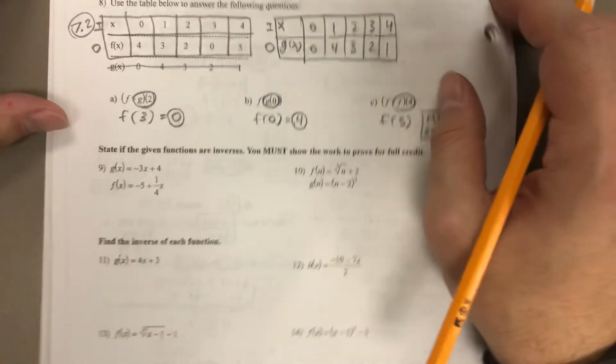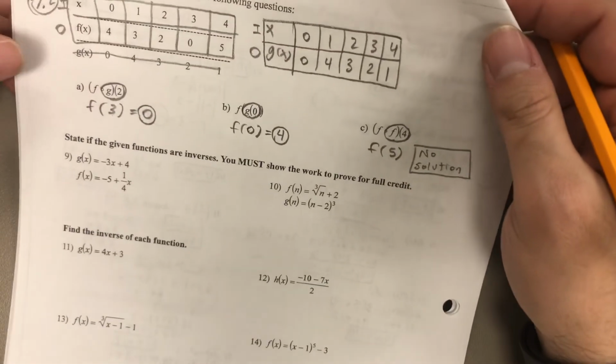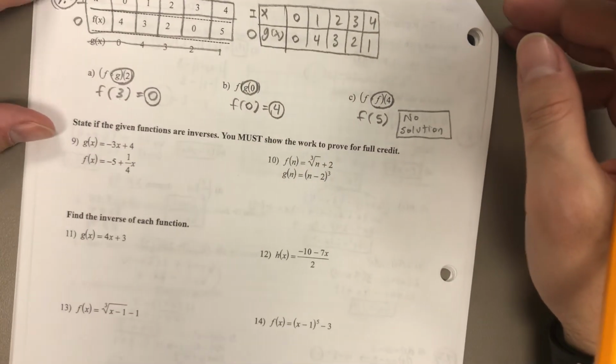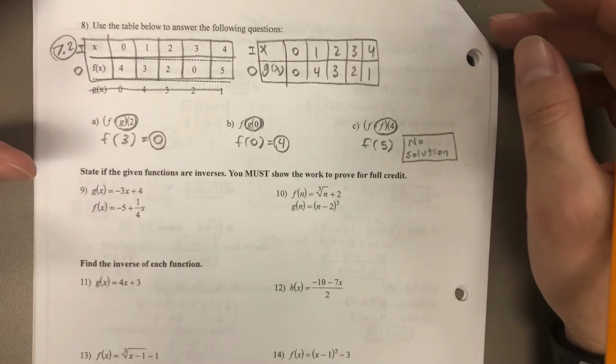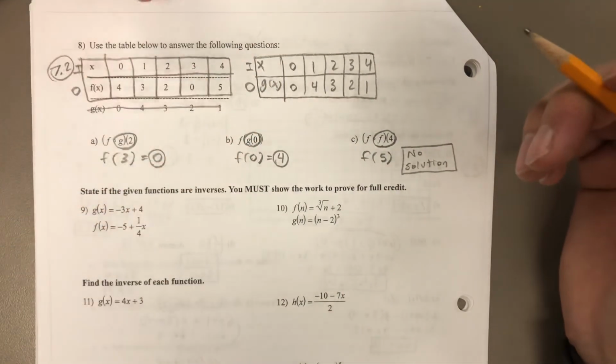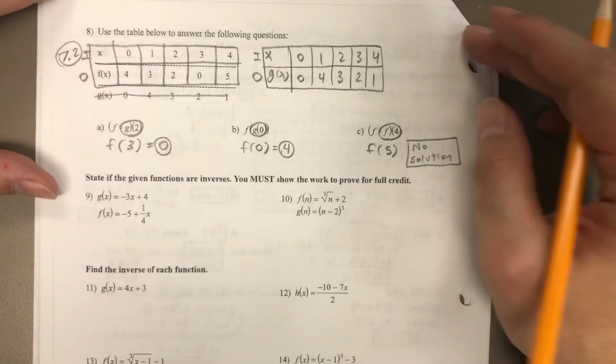Okay, so that's it for the stuff from 7.2. So I think this is a good place to stop the video. If you need additional help, go to the 7.2 worksheet. And if you need a little bit more of the examples worked out, don't forget to check out the quiz review because it does go over some of this stuff as well.